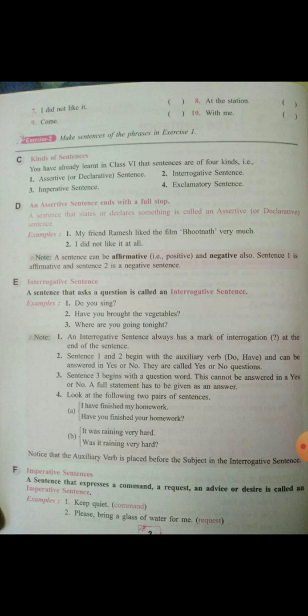Now we come to kinds of sentences. What are the various kinds of sentences? We have 4 main kinds: declarative, interrogative, imperative and exclamatory. Declarative are simple sentences which begin with a capital letter, end with a full stop. I go to school every day. I eat my breakfast at 9 o'clock. I study for 2 hours in the evening. These are simple sentences used to convey a message. They are called declarative sentences or assertive.